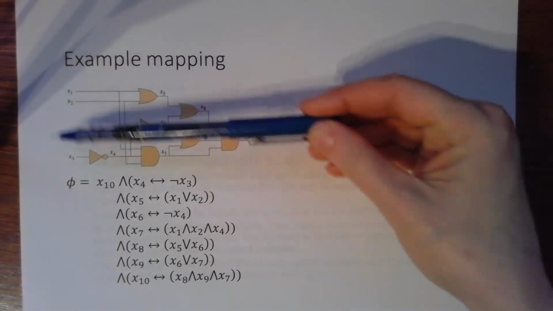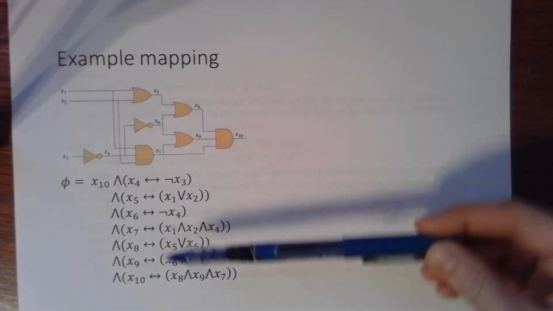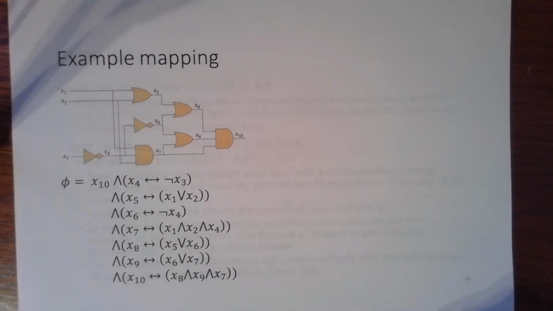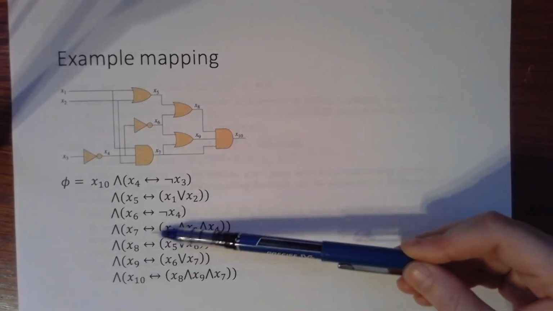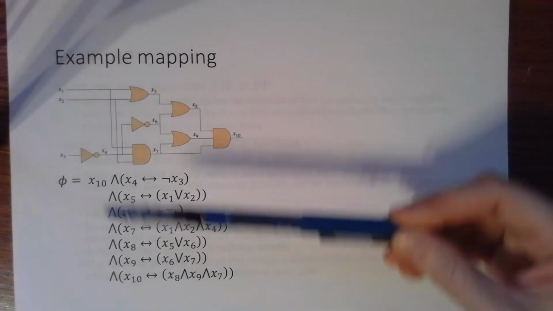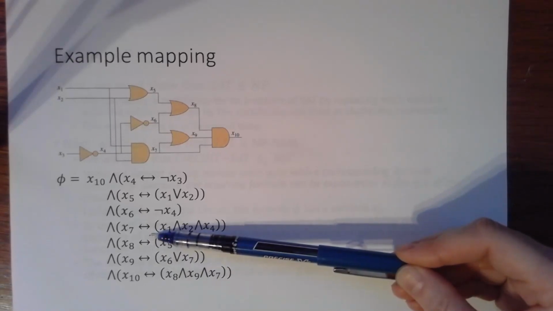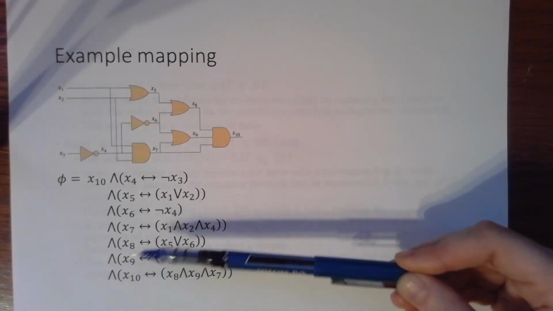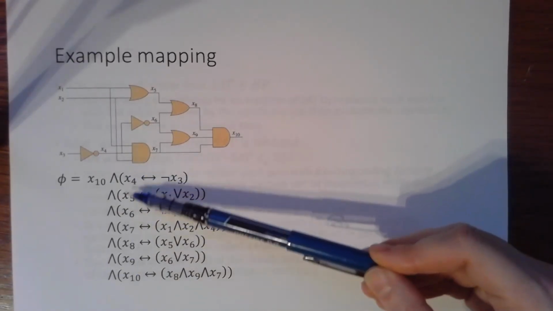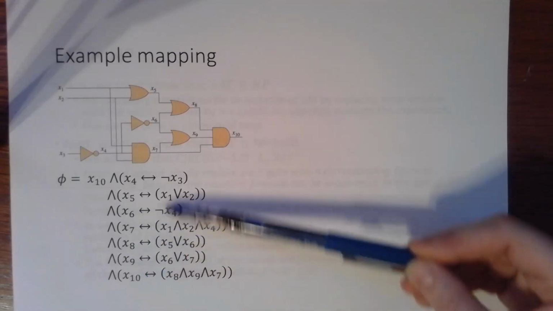The first direction was, if the circuit is 1, then the formula has to be 1. What about the other direction? This is an if and only if. So let's say the formula was satisfiable. What would that mean for the circuit? Well, I could just take the values that satisfied it.